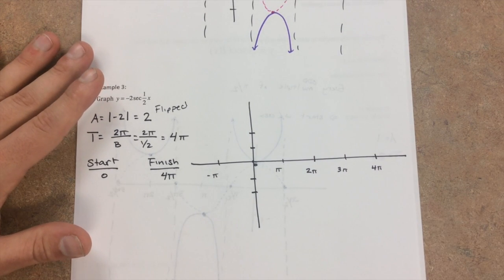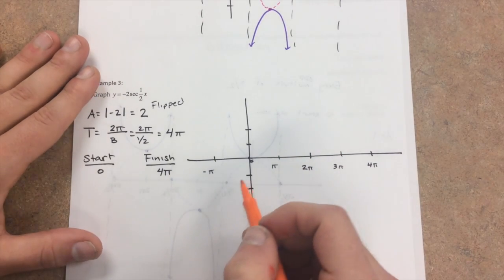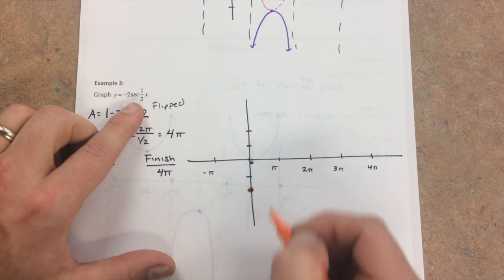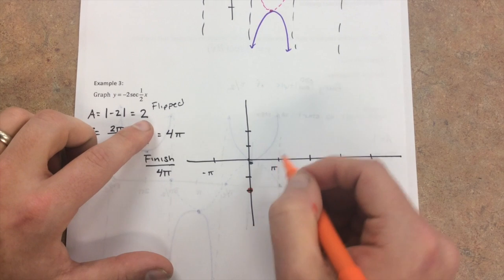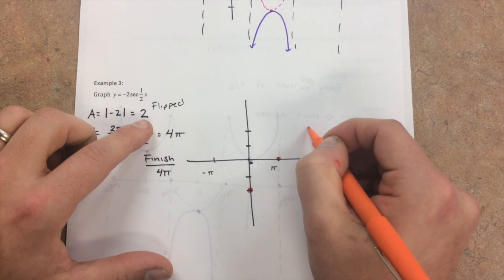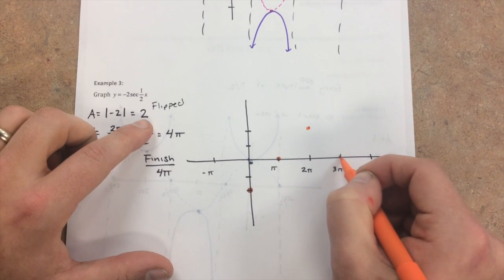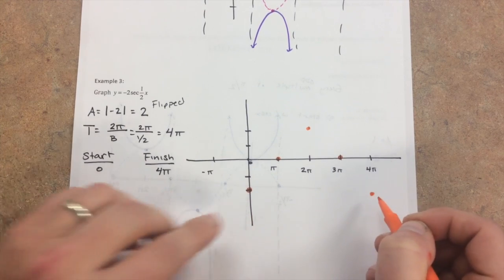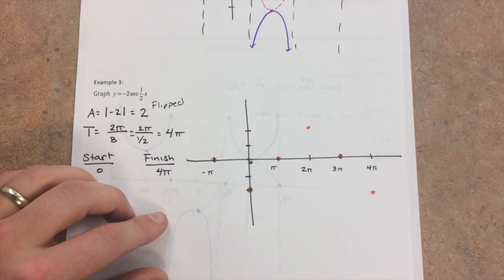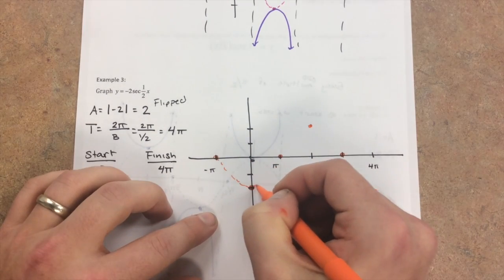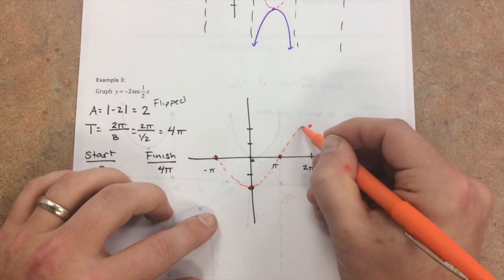All right, so let's see. We're going to do orange. So if I plug in 0, I should get 2, but because it's flipped, we'll be at negative 2. Then if I plug in pi, we get 0. If I plug in 2 pi, we get positive 2. If I plug in 3 pi, we are back to 0. And if I plug in 4 pi, we're back to negative 2. And again, just to make our life a little easier, we're going to do negative pi. So we draw in our dashes.